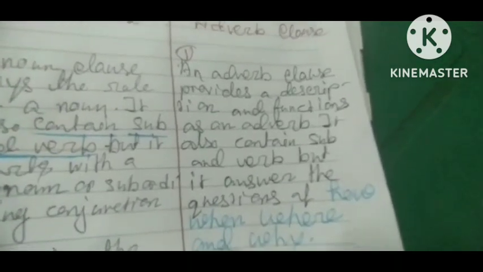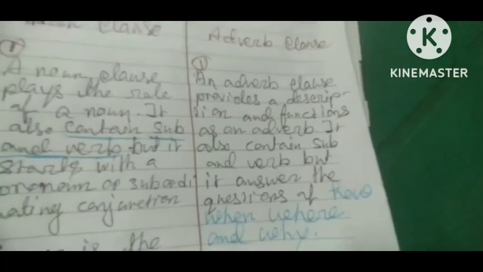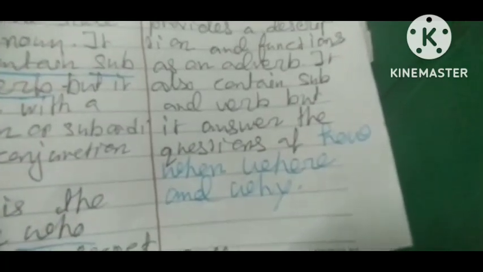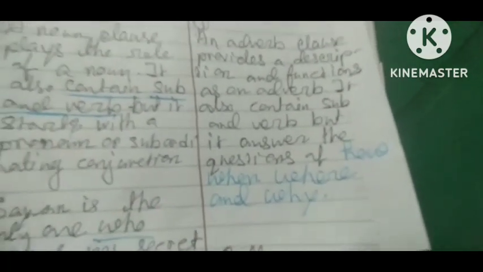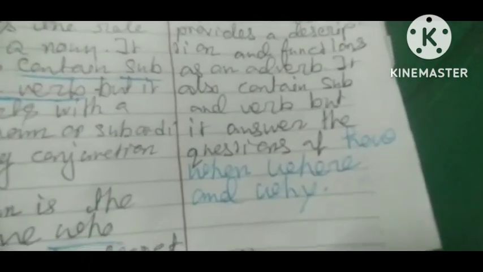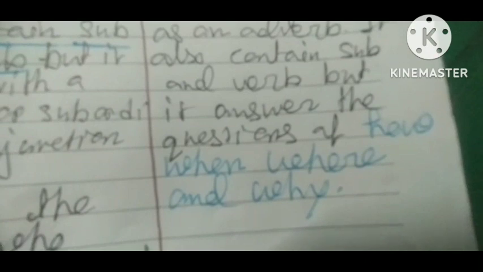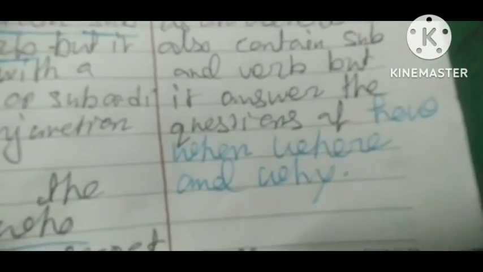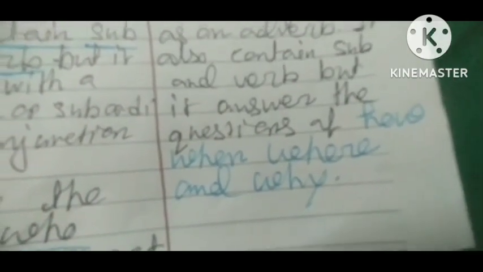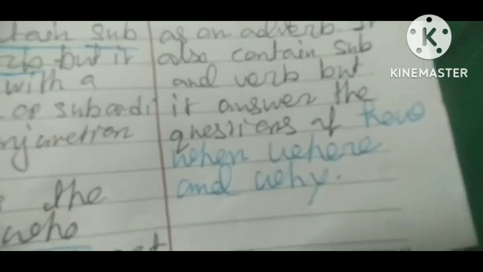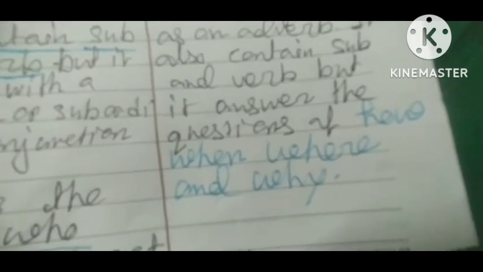It also contains a subject and verb, but it answers the questions of how, when, where and why. You have to remember these four for recognizing the adverb clause.